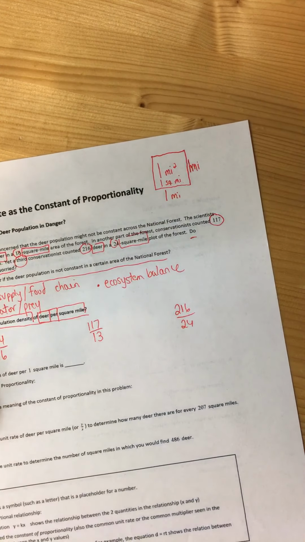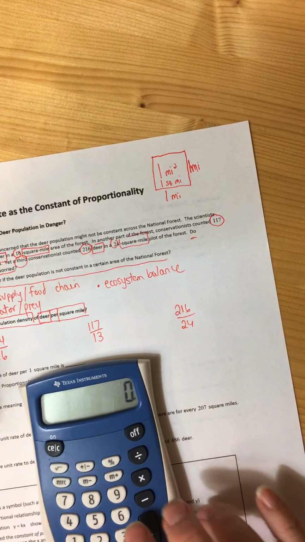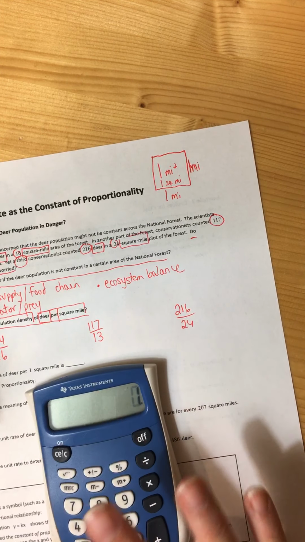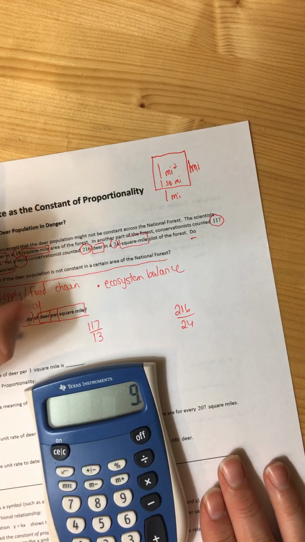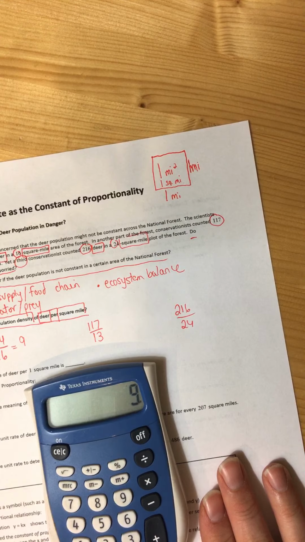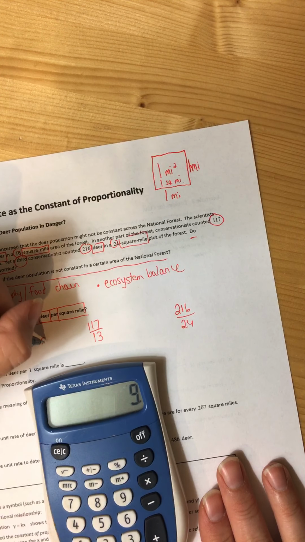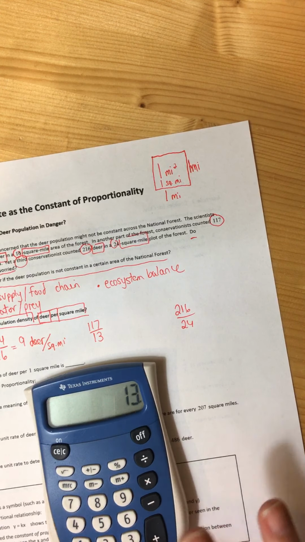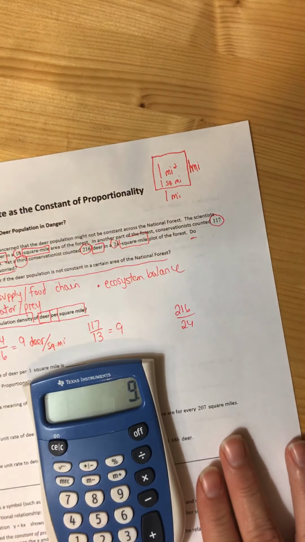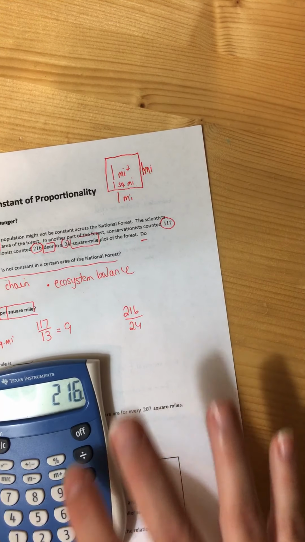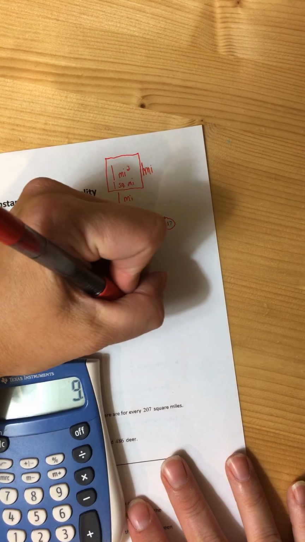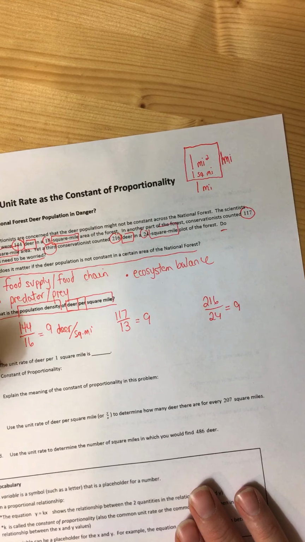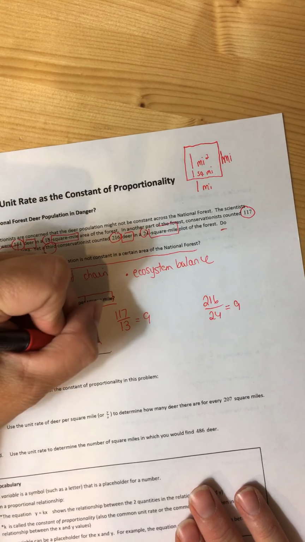If you were to take each of those ratios and figure out what they equal, 144 divided by 16 comes out to 9, and that is deer per square mile. If you take 117 divided by 13, it also equals 9, and 216 divided by 24 equals 9 as well. So in each of these counts, they came out to 9 deer per square mile. So the unit rate of deer per 1 square mile is 9.